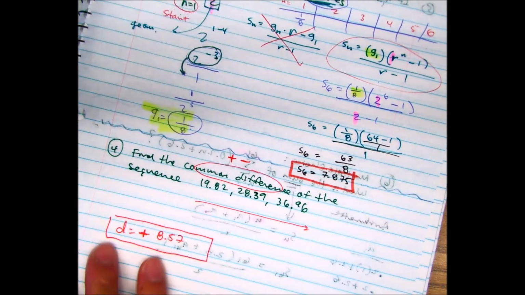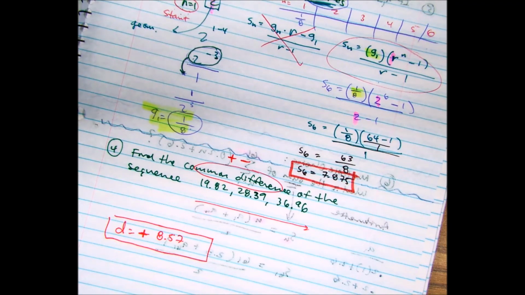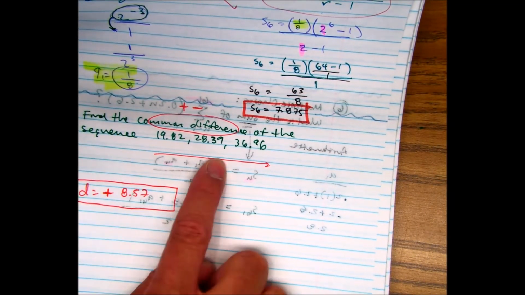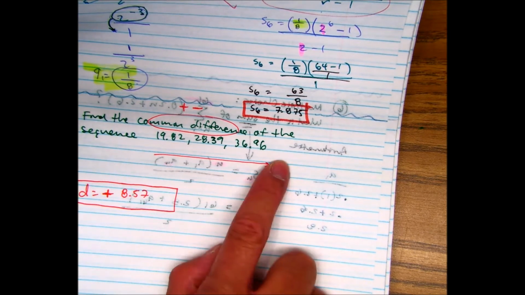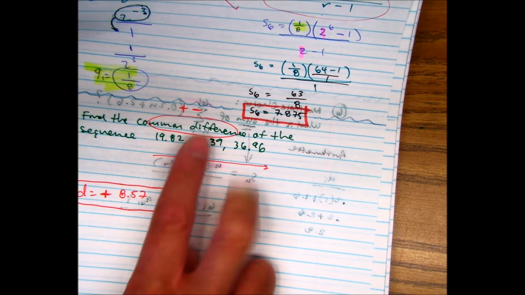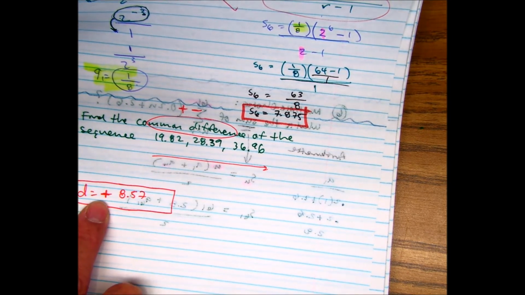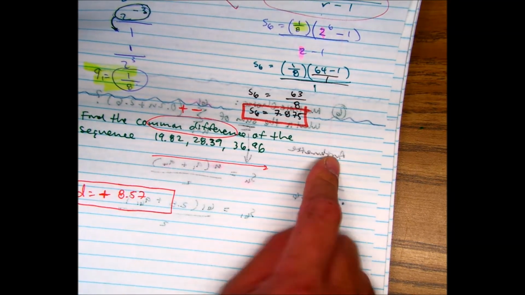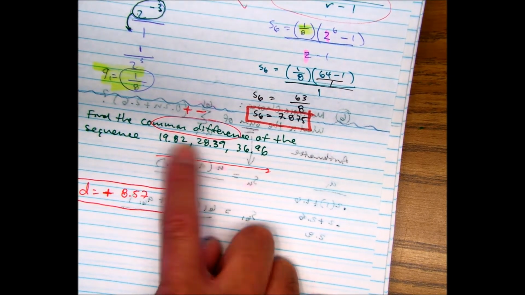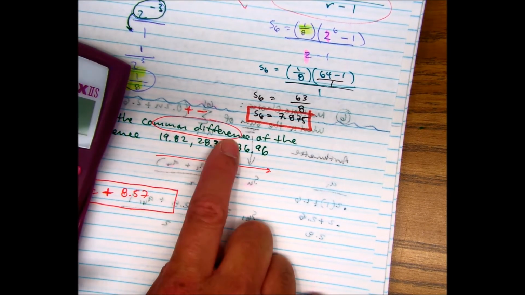Alright, for number 4, it says find the common difference of the sequence. Notice as you read from left to right, the numbers are getting bigger. So common difference means either addition or subtraction. It's going to be a positive answer because the numbers keep getting bigger. Then you can just take this number, 28.39, and subtract the first one from it, because that means common difference.